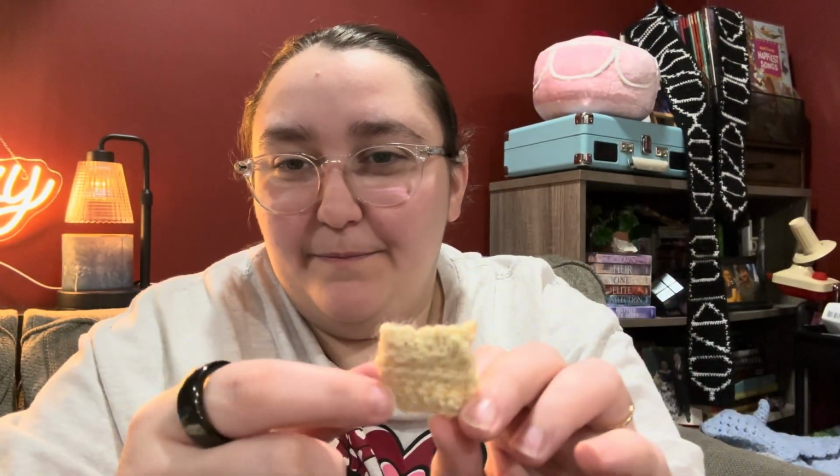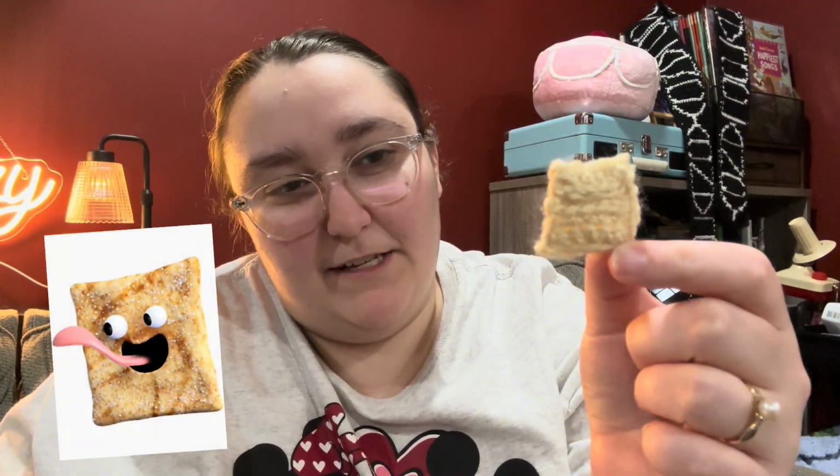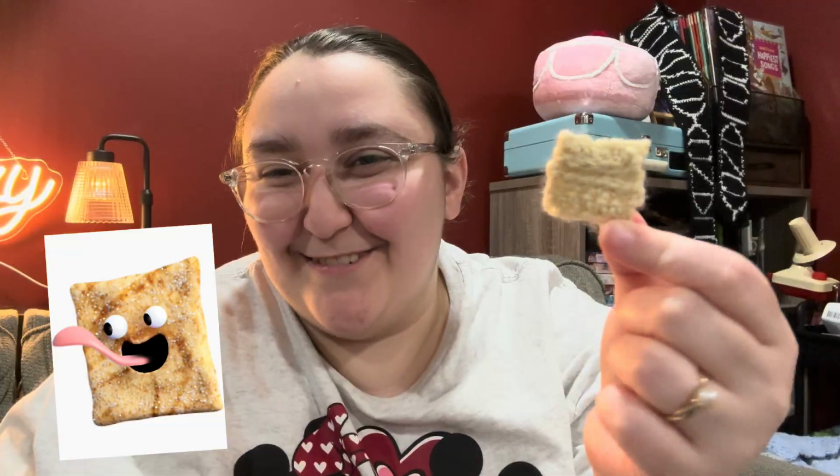I don't really know what I'm gonna do with this. There's not much for me to do with this little teeny tiny square. You know what this kind of looks like? It kind of looks like the Cinnamon Toast Crunch guys. Like if I put a face on them, it would look like those guys.